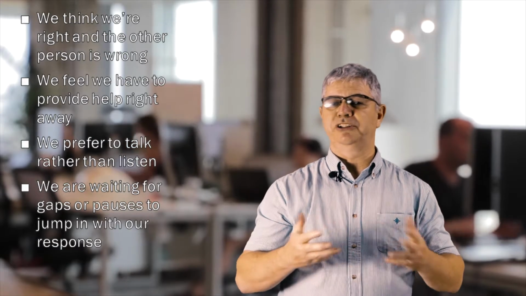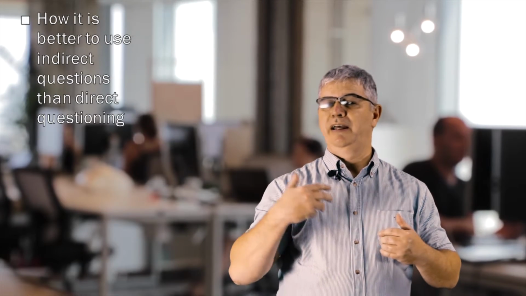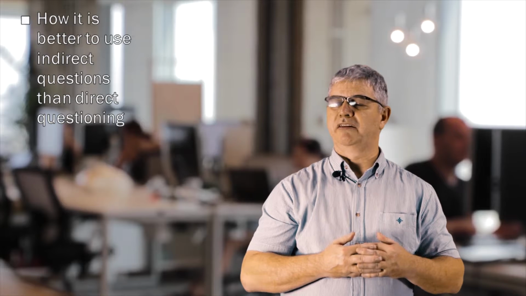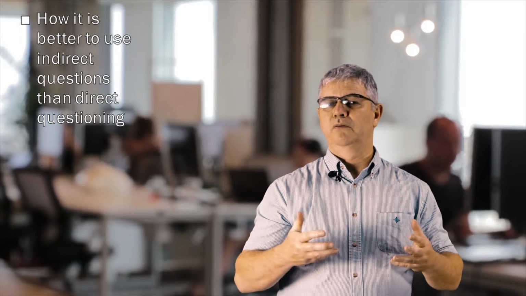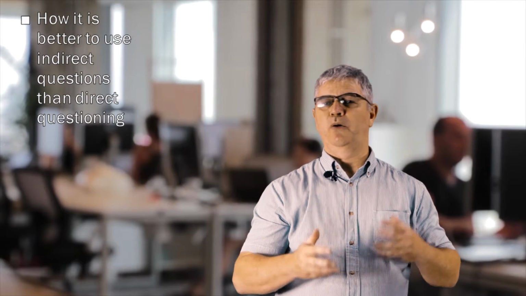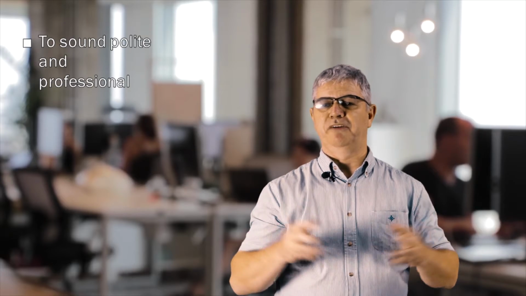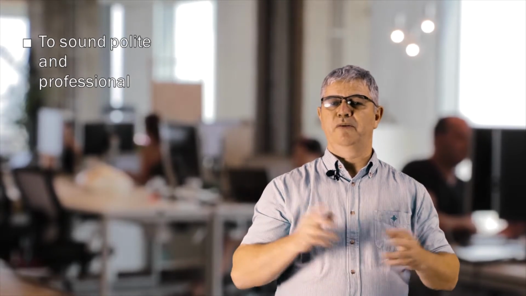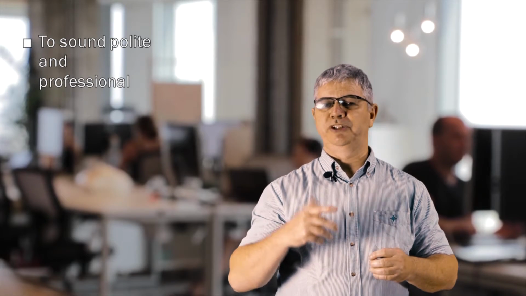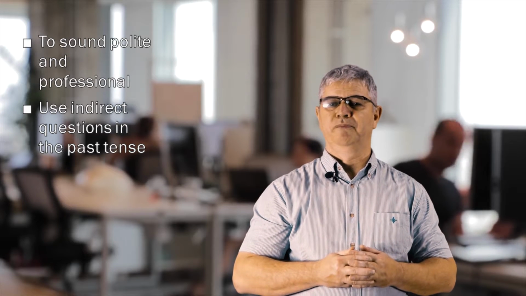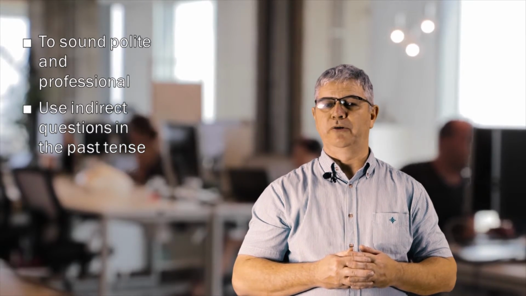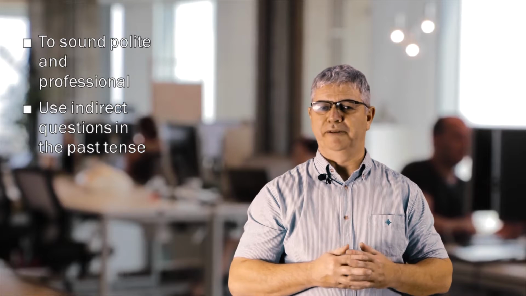The class goes on to consider how it's better to use indirect questions rather than direct questions. When using the telephone, it's always better to sound polite and professional, especially when this involves requesting or confirming information. The best way to do this is to use indirect questions in the past tense. We might also include an apology for having to ask again.